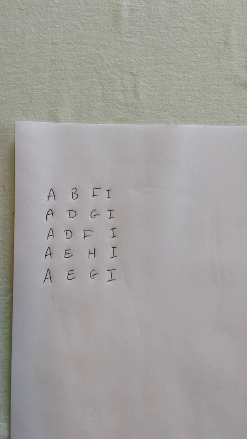So I'm going to check out those ones first. And this looks a little bit like one of those branching trees that help us to solve it.